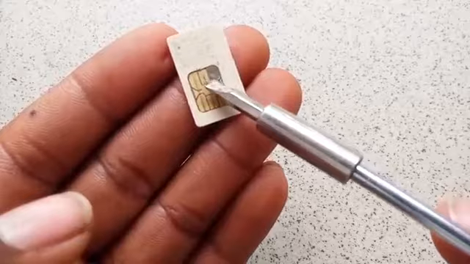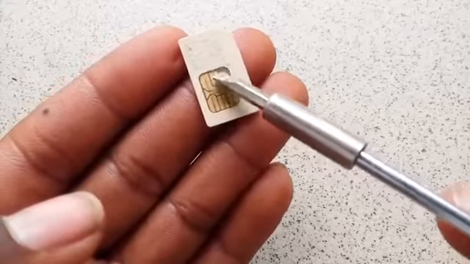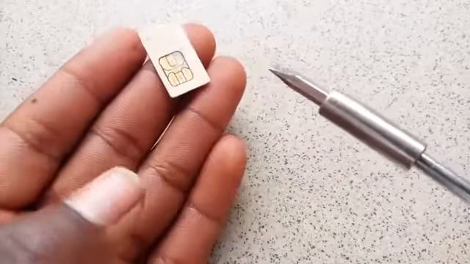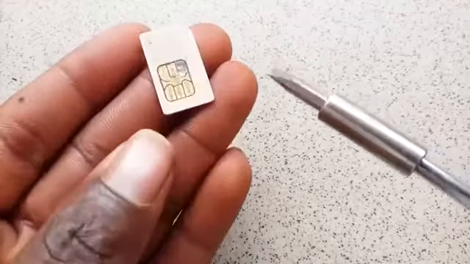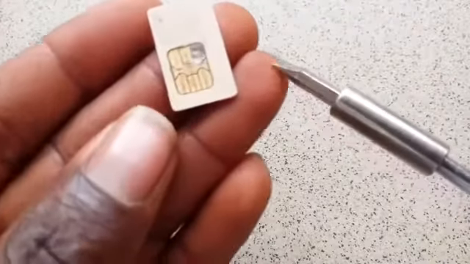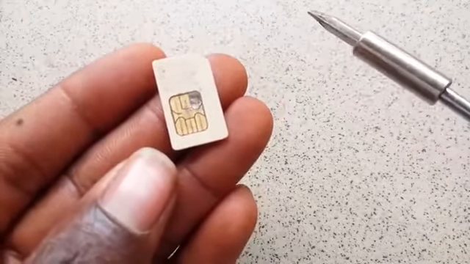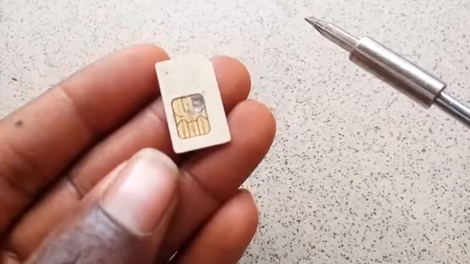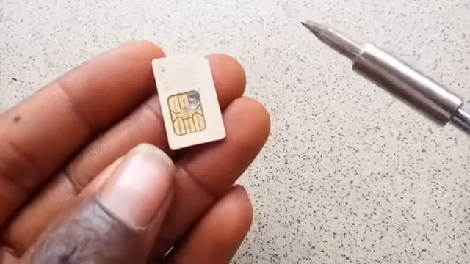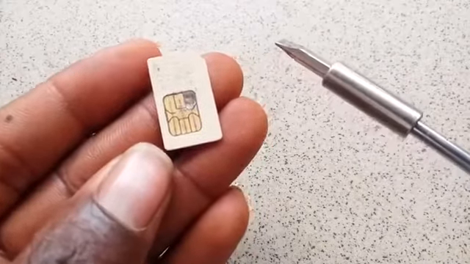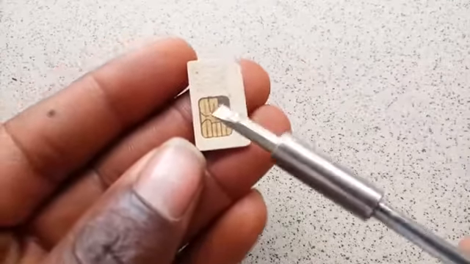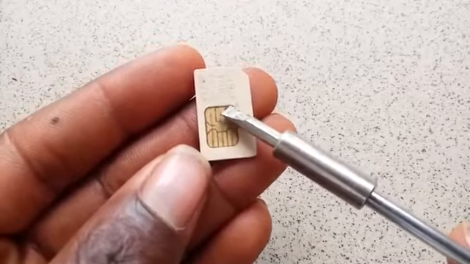This one will give you free calls, free internet, anything you want. So as I said, you need to first take a SIM card, look at it very well, look how many partitions the SIM card has. If the SIM card is having 5 partitions, 6 partitions, then you need 6 of those SIM cards. And on each of the SIMs, you wipe one of the partitions.